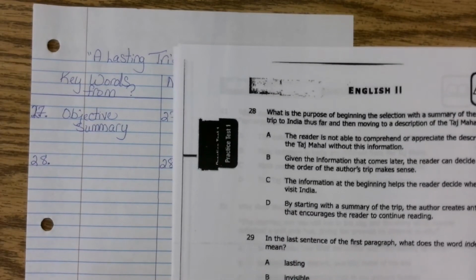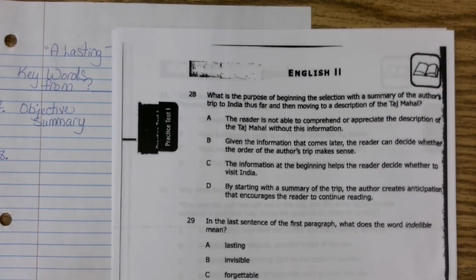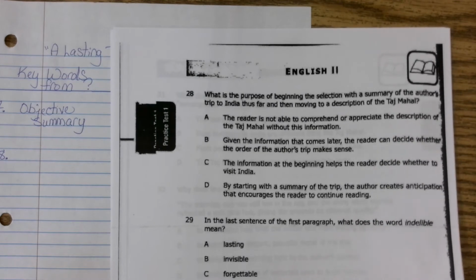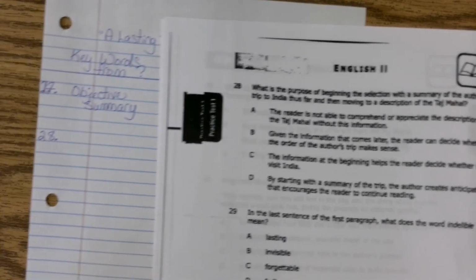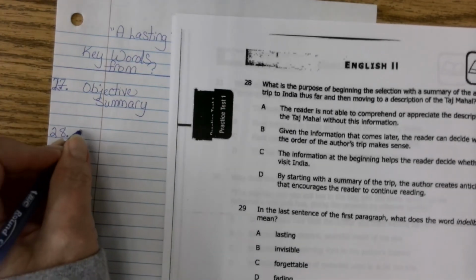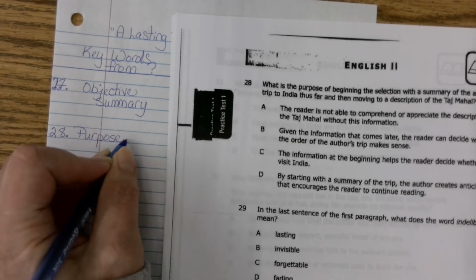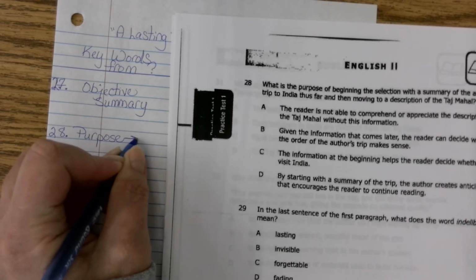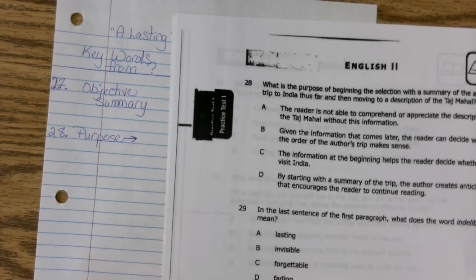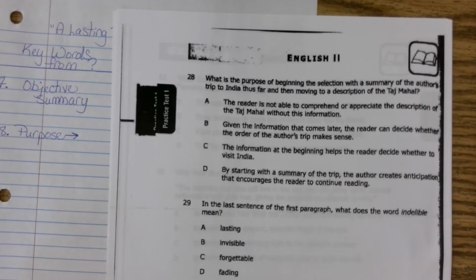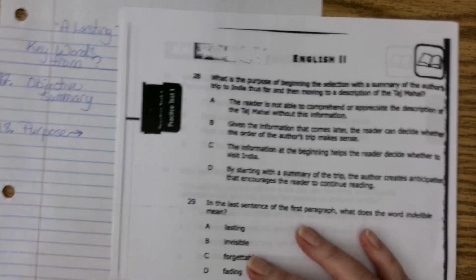So for number 28, it asks, what is the purpose of beginning the selection with a summary of the author's trip to India thus far, and then moving to a description of the Taj Mahal? So author's purpose is an item that will have a lot of questions. Pretty much every passage that you read will have some question about the author's purpose. So it asks about the purpose with the summary at the beginning and then moving to a description.